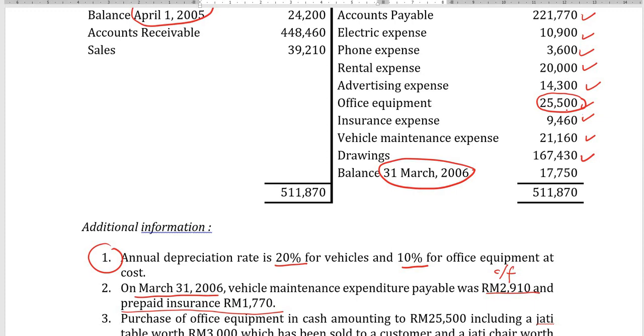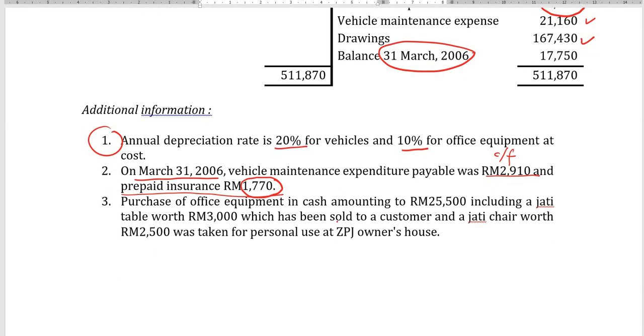So you ada expenses dekat sini, paid 9460, tapi out of 9460 1770 is actually prepaid, so the rest will be your insurance expense. Tapi 1770 will be your prepaid insurance, so you need to deduct to find the insurance expense.